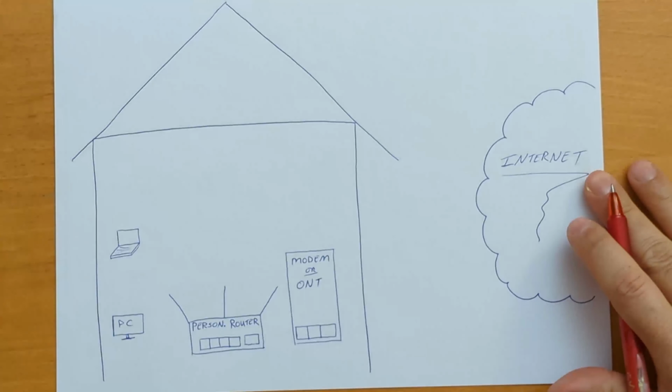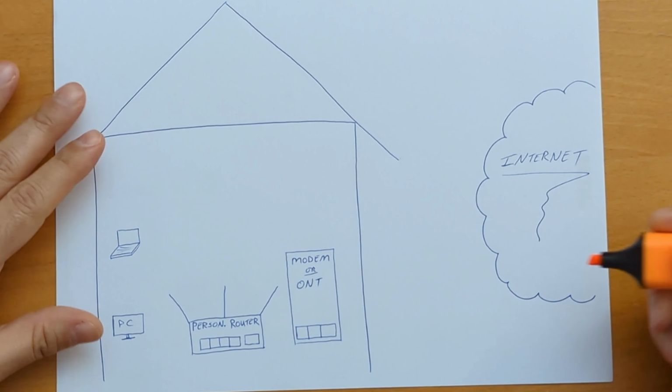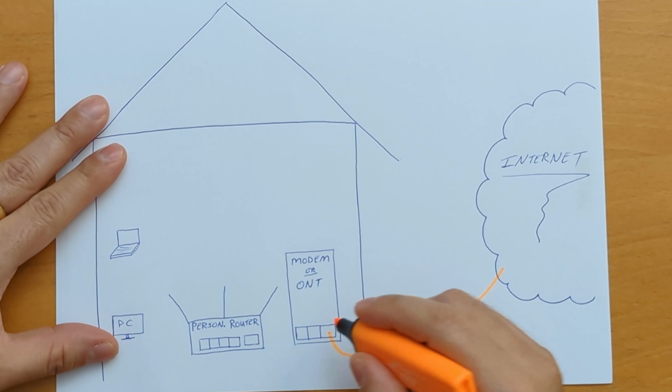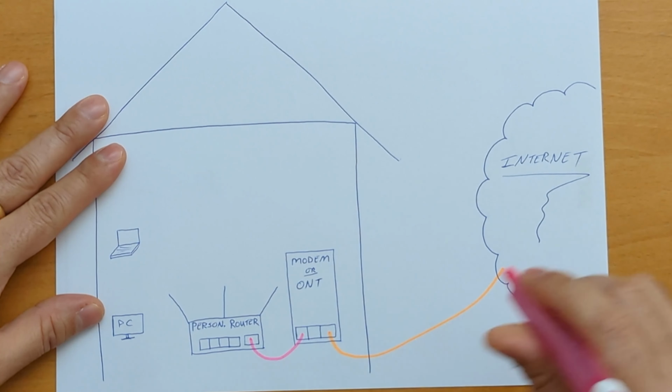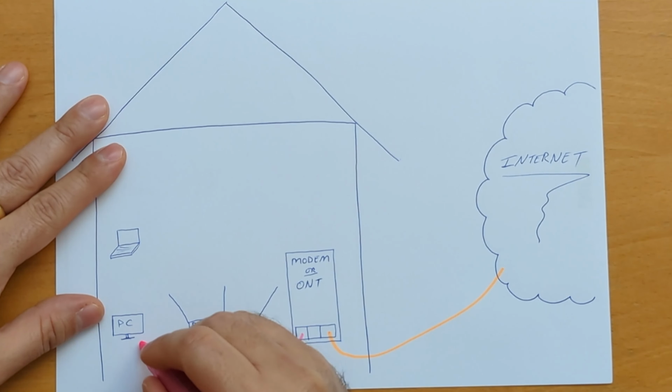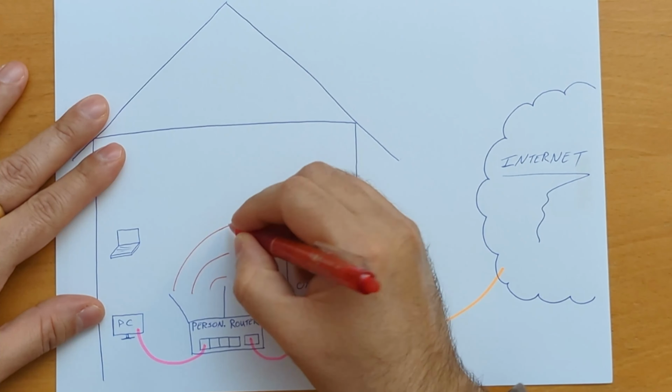Scenario 2 is the internet plus the ISP modem or ONT plus your personal router. Here the modem or ONT translates your ISP's signal, but your router is the gatekeeper, making the decisions on what is allowed to talk to what. This offers more control and clear separation of roles.